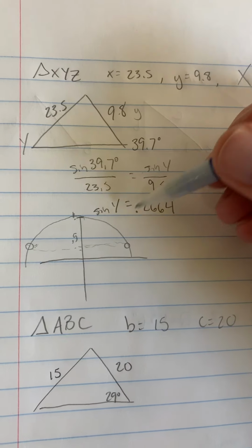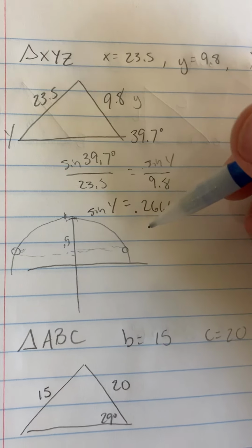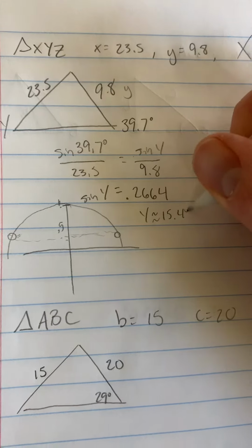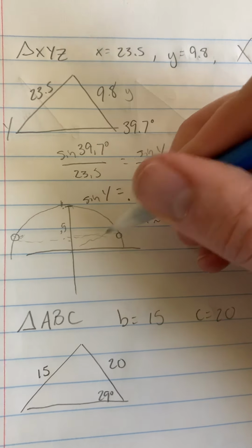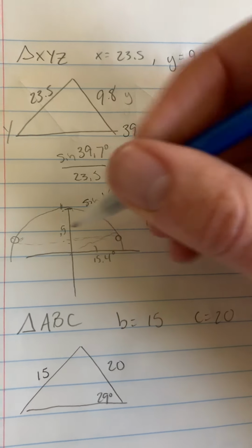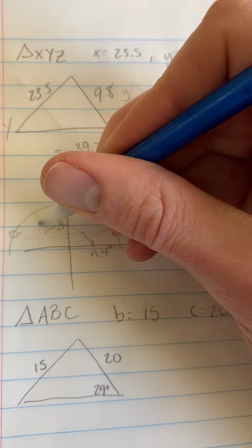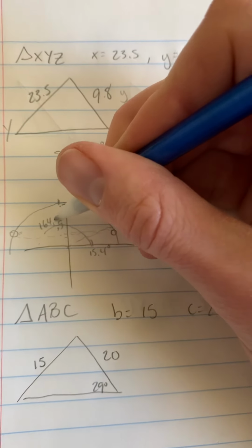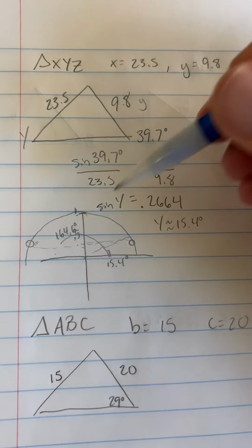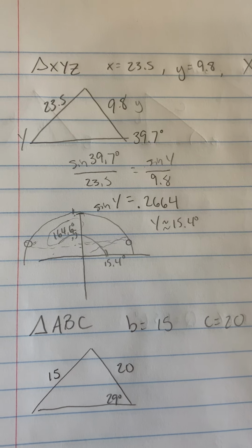So let's see what happens when we do this. If we take the inverse sine, we end up getting that y is about 15.4 degrees. Well, if that's 15.4 degrees, that means that this right here is 15.4 degrees, which means that this big angle right here would be equal to 164.6 degrees. Now, what that means is that we need to know whether or not we need to care about 164.6 degrees as a solution.